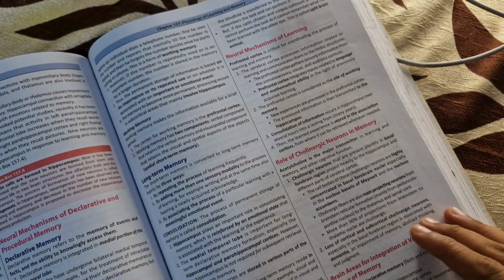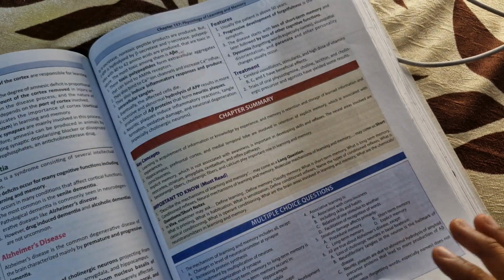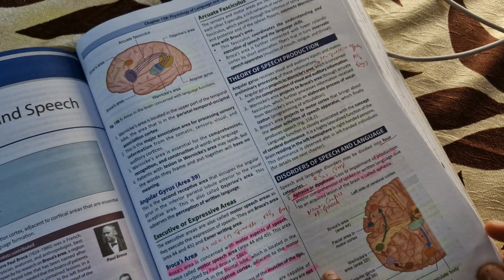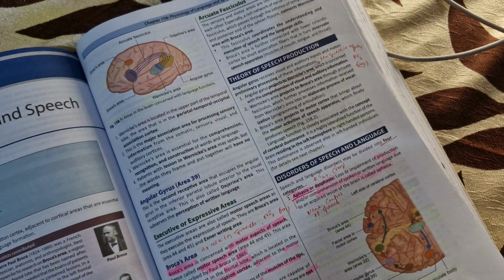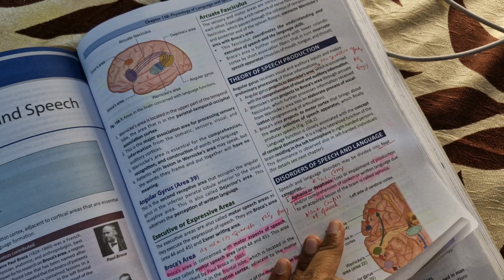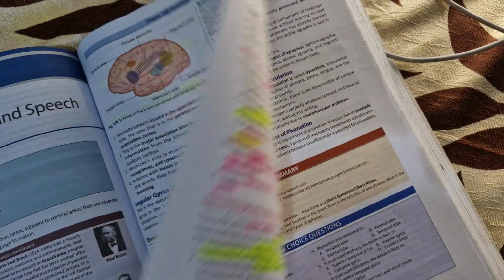Again, that's all from this chapter. Next chapter, physiology of language and speech. Broca's area, the role of Broca's area in speech is important for 3 mark. Aphasia and dysphagia for 3 mark. Projections of Wernicke's area is for 3 mark.